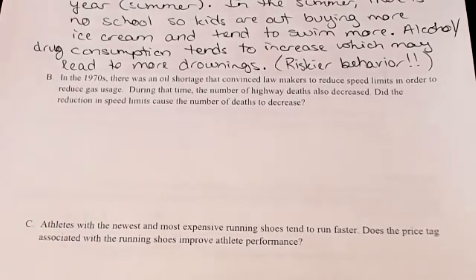Take yourselves off mute. What do you think? This is interesting. I think people would be driving less anyways, so there'd be less people on the road.